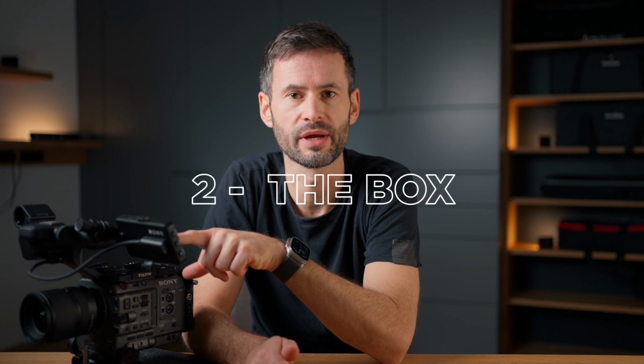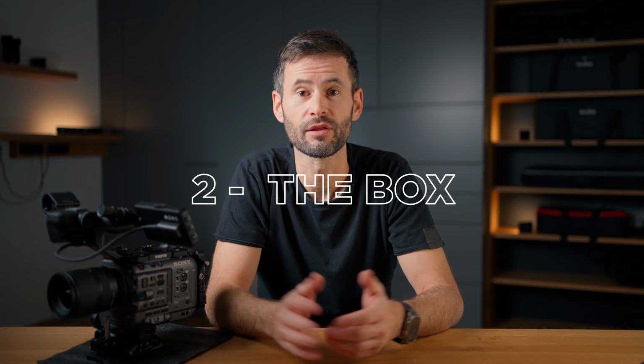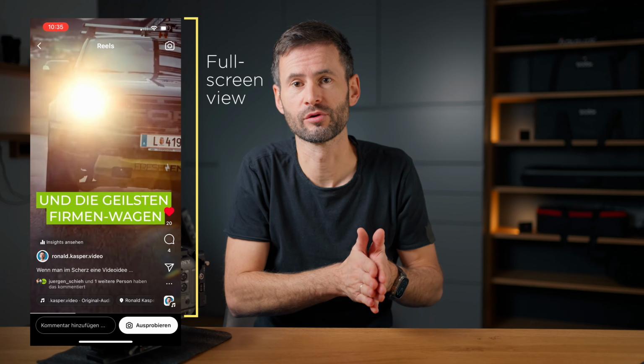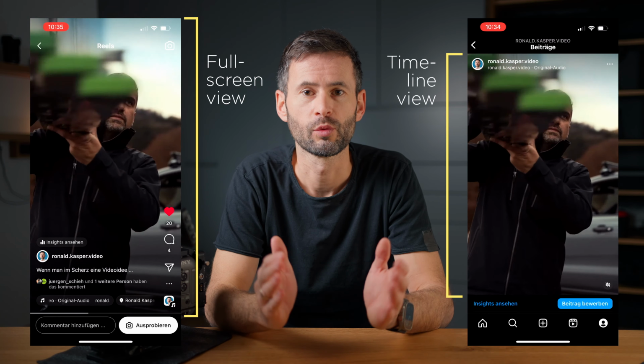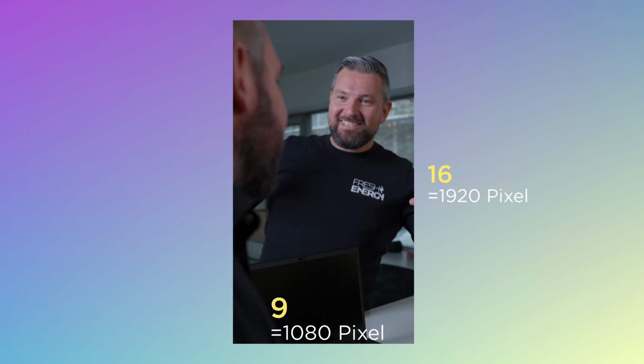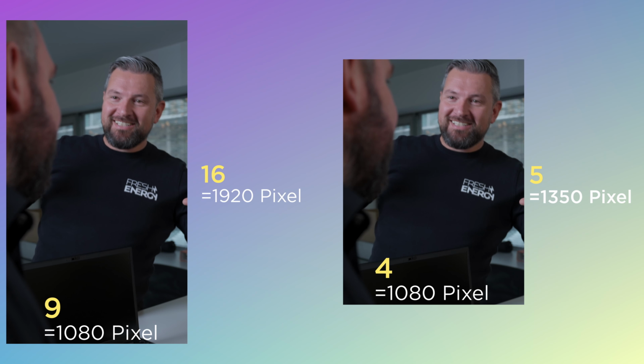I initially said I have two tips to set up your FX6 screen, and here's the second one. Although Instagram Reels in general have a resolution of 1080 by 1920, the top and bottom parts are cropped when you view the video in the timeline. The aspect ratio drops from 9:16 to 4:5. In pixels, that's 1080 by 1350 instead of 1920. So it's very important to see while you film if your subject is in this smaller view as well.